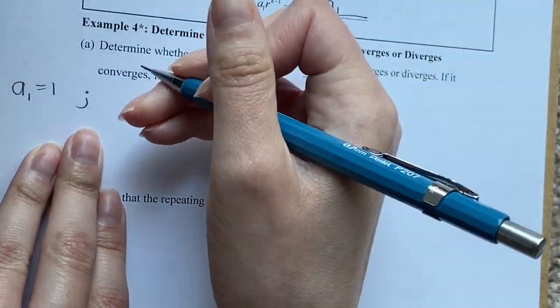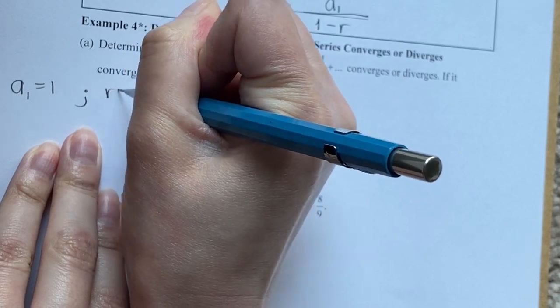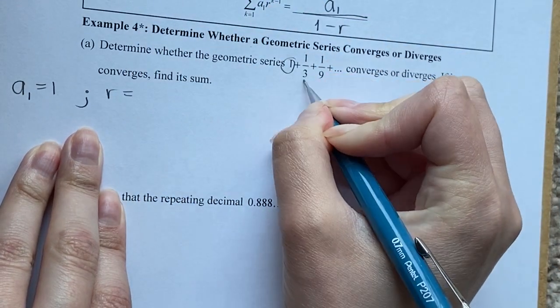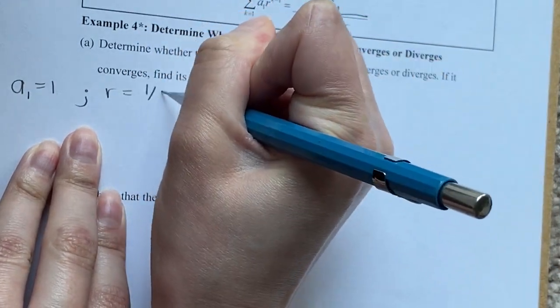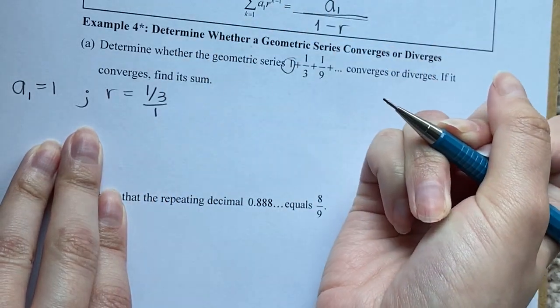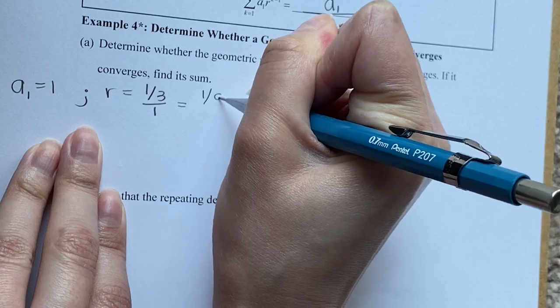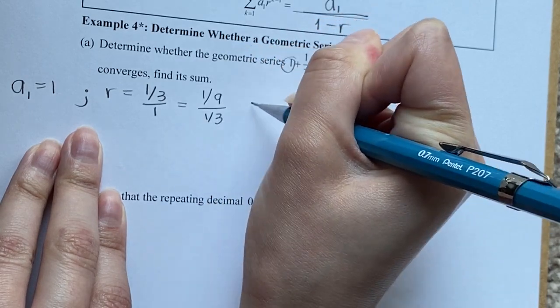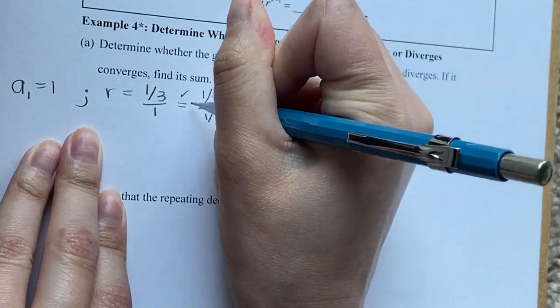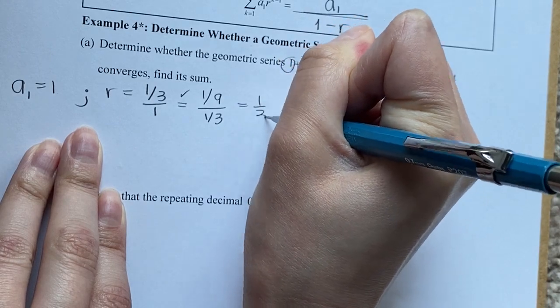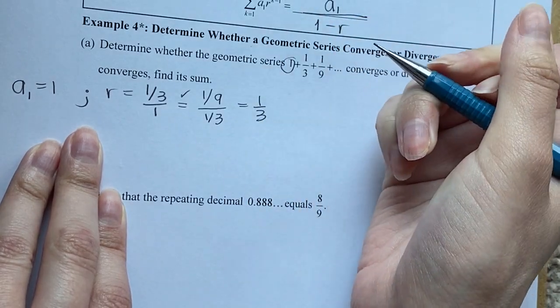It's the second term, which is 1 over 3, divided by the first term, and you can check that this is true. So the common ratio is 1 over 3.